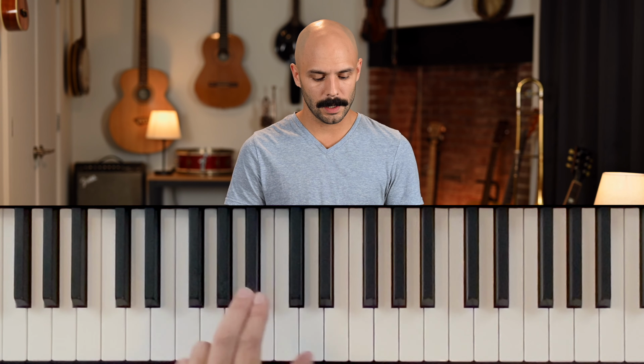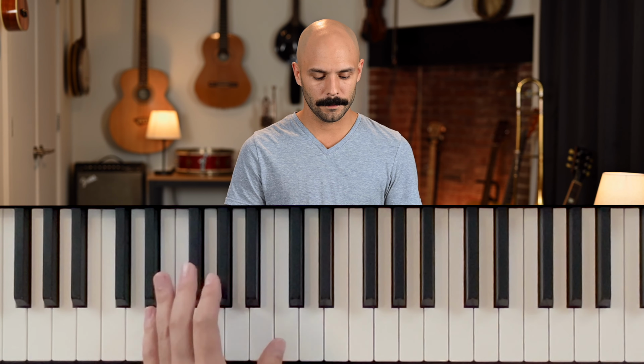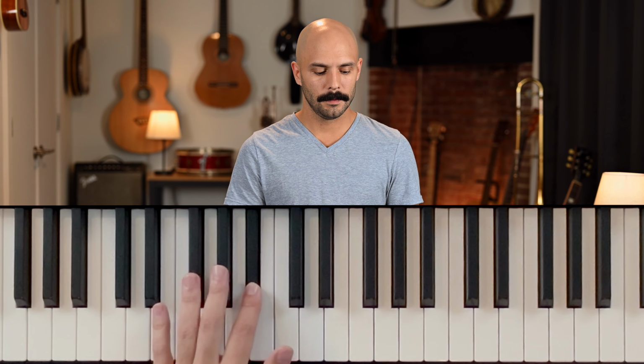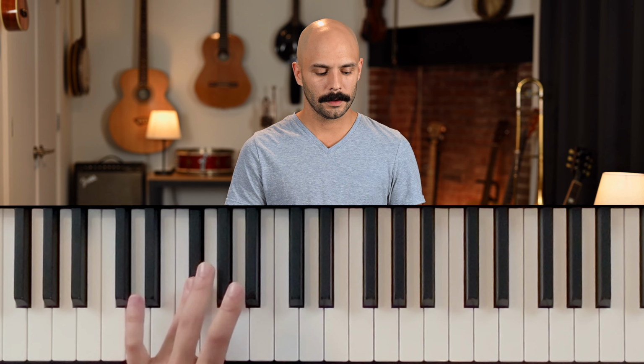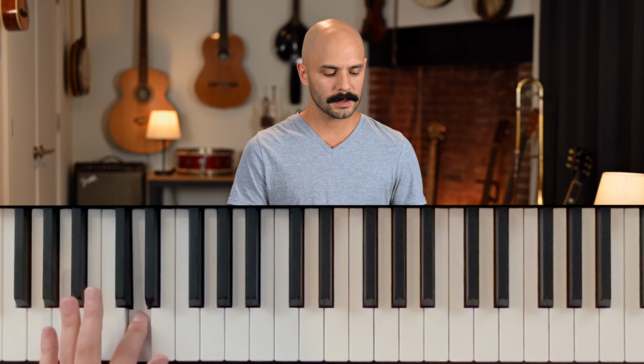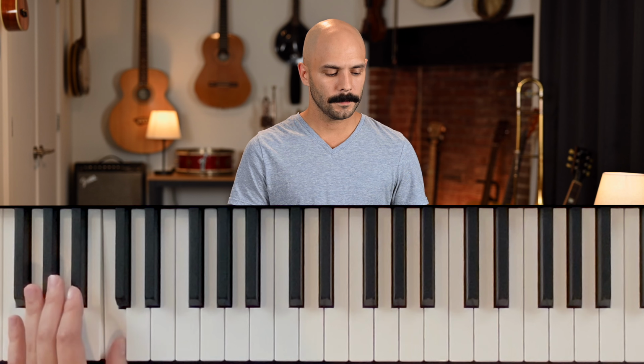So we're going to start with our thumb again on this first white key below this group of 2 black keys here. And then it goes index, middle, ring. Now here's the big cross of the thumb. Index, thumb. Let's go over that big cross together.